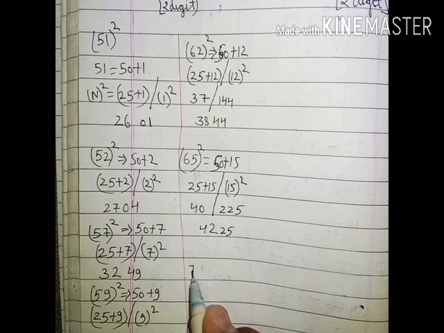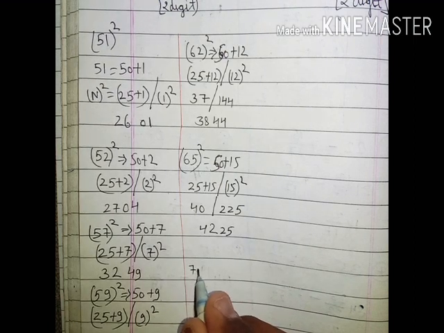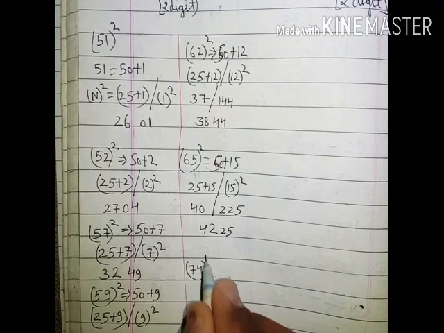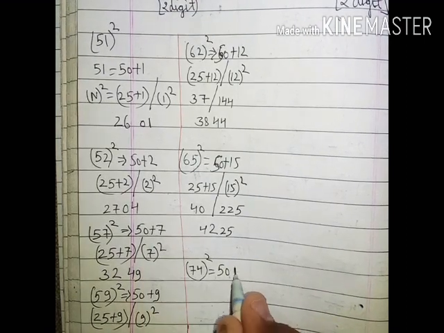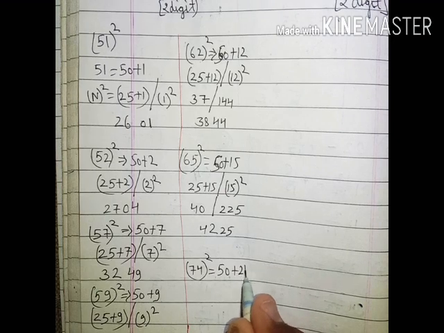The next example: we have to find the square of 74. We can write it as 50 plus 24.